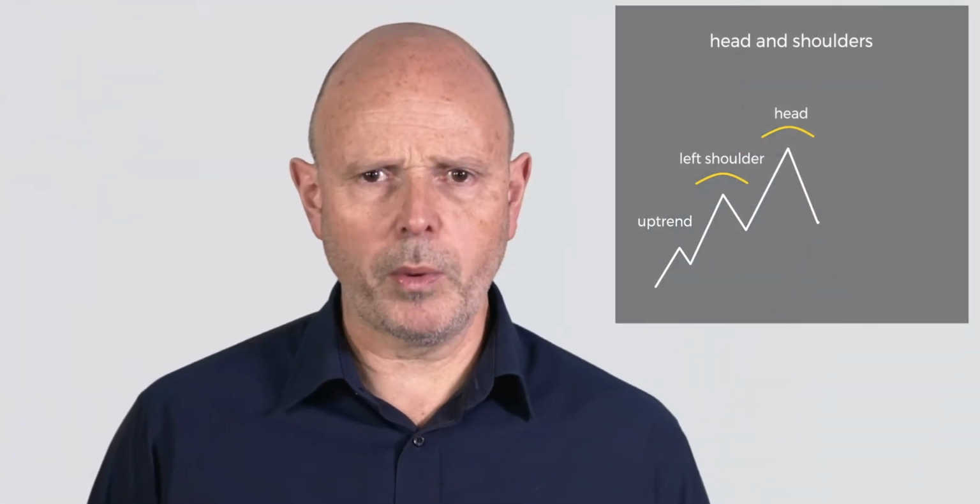After peaking, the low of the subsequent decline marks the second point of the neckline. The low of the decline usually breaks the trend line, putting the uptrend in jeopardy. Okay, so that's the head and one shoulder.